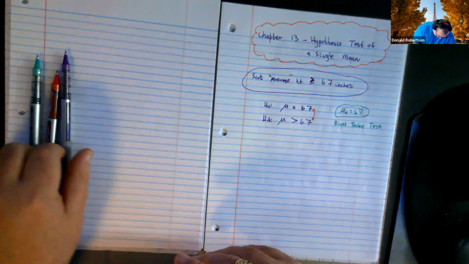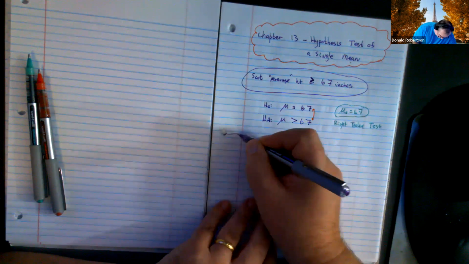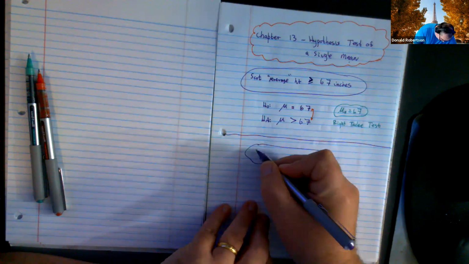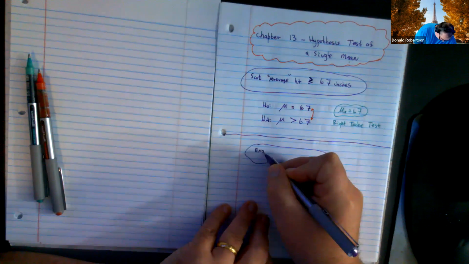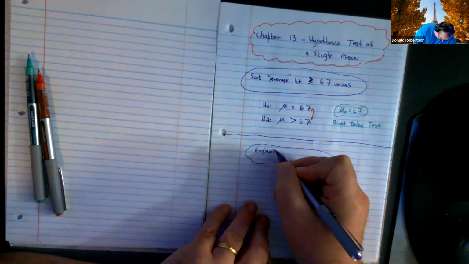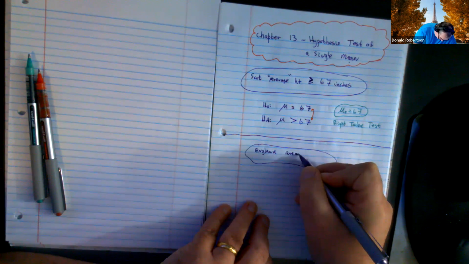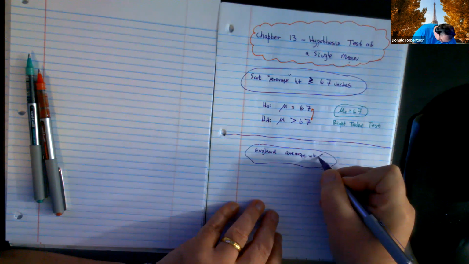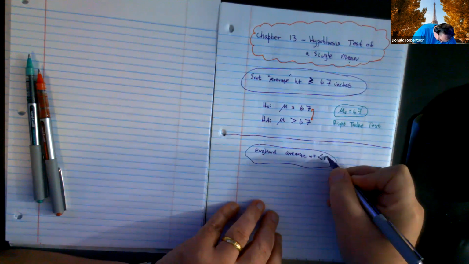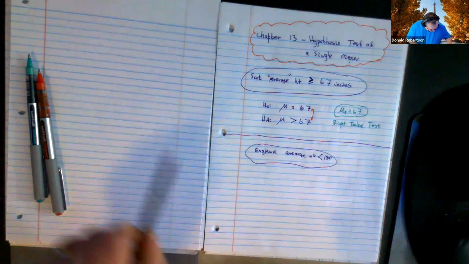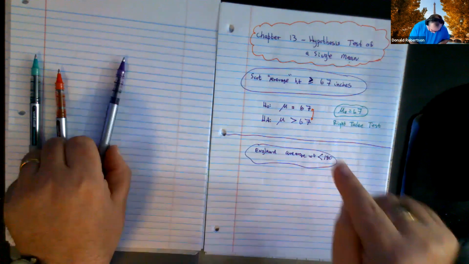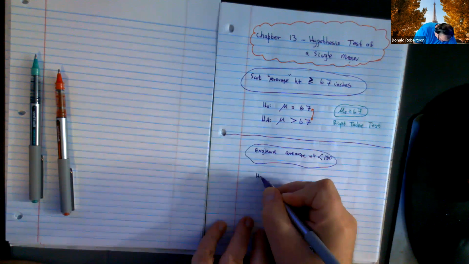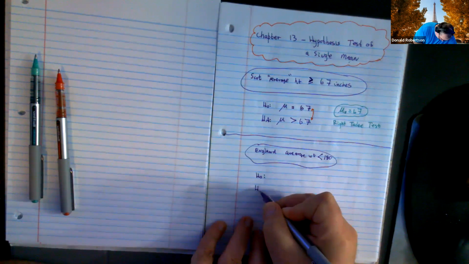So let's have my second story. And let's suppose we're talking about England. And we believe that the average weight of English males is less than 180 pounds. Now, if I was setting this up as a hypothesis test, I'd have a null hypothesis and I'd have my alternate.